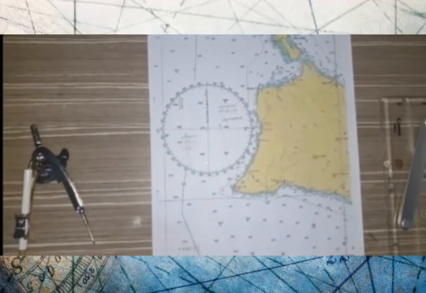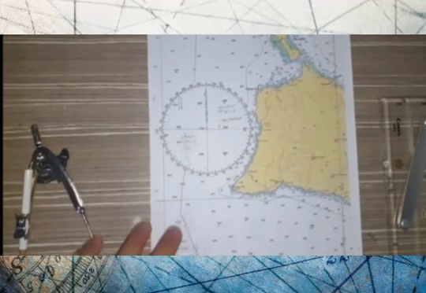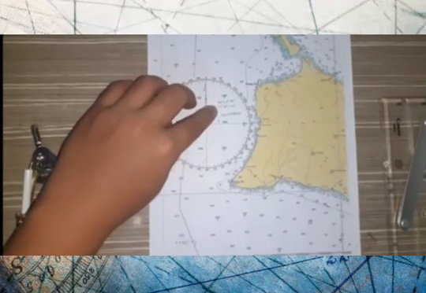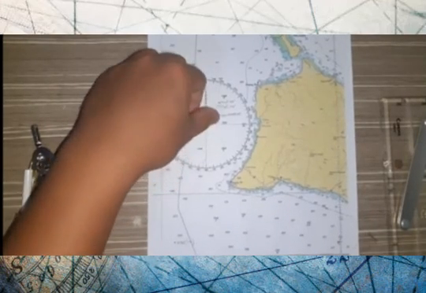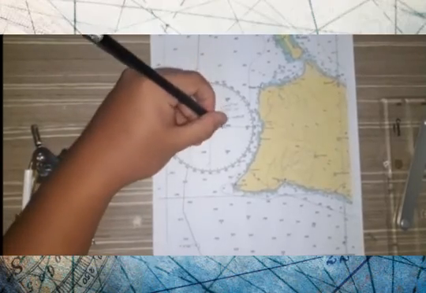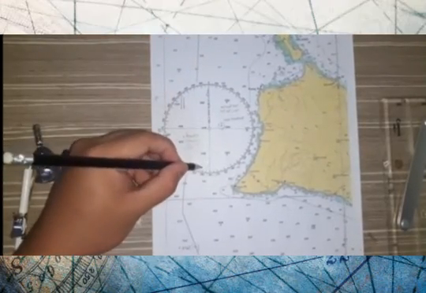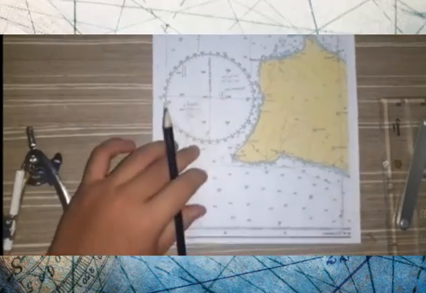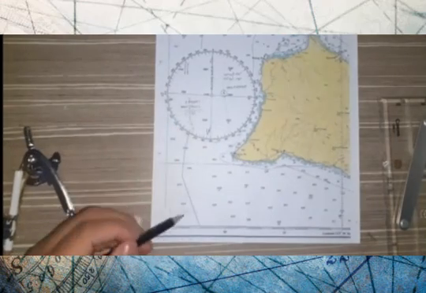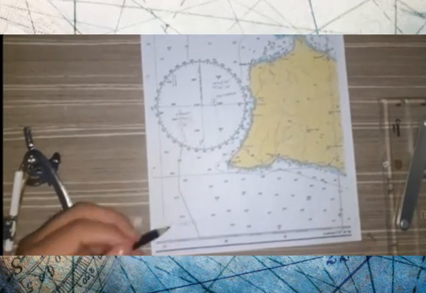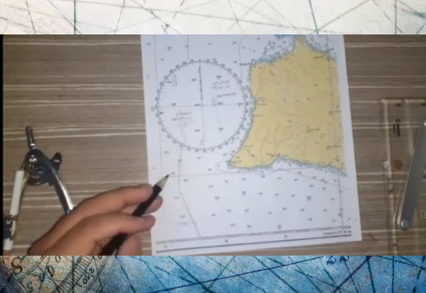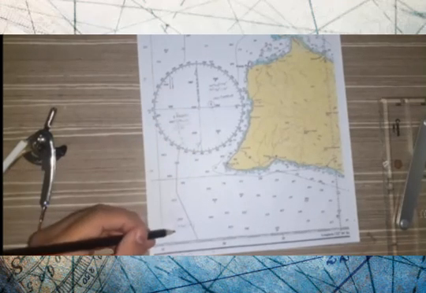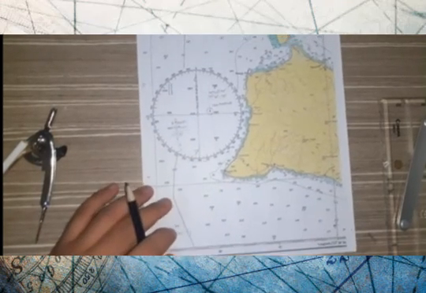Let's just see. So I've located my first point at 1330. 1330 would be right here. My dead reckoning, so let me write here. My dead reckoning would be located here. And lastly, continuing the process or the course, after around 30 minutes from the dead reckoning, the vessel would be located here, 1430H. That is all. Thank you.